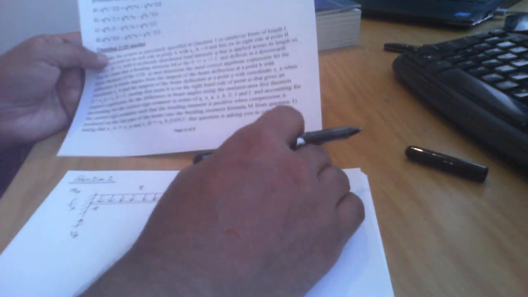Okay, let's write the options in a more convenient notation.